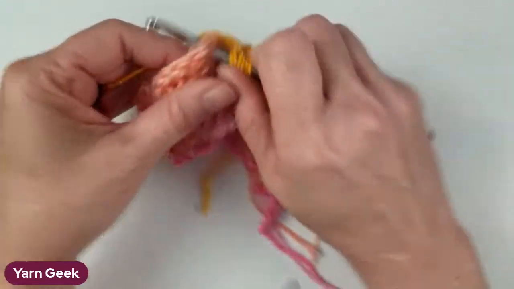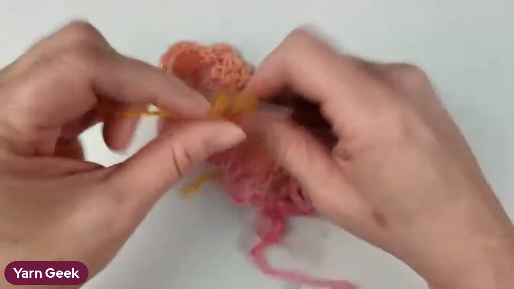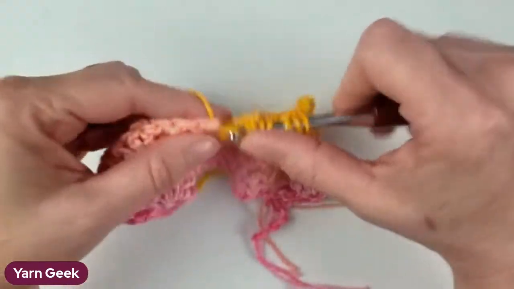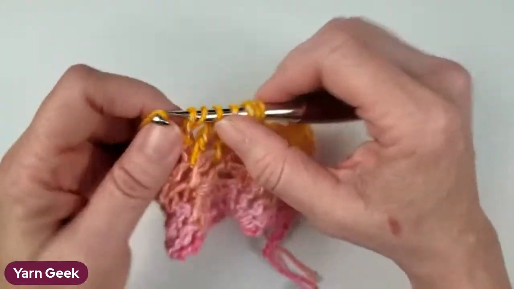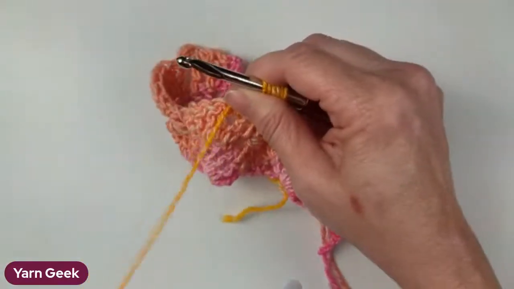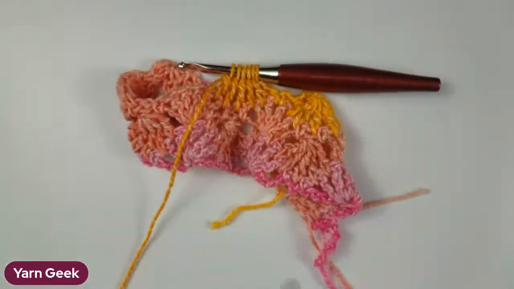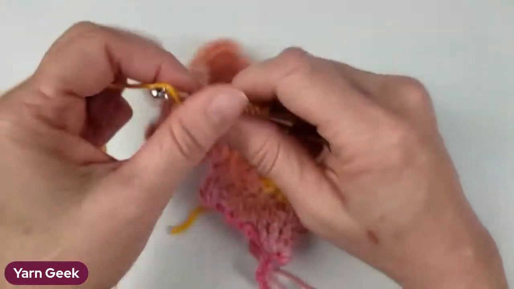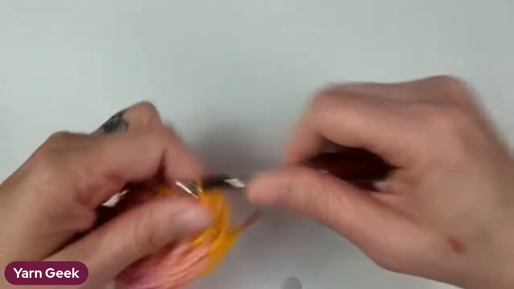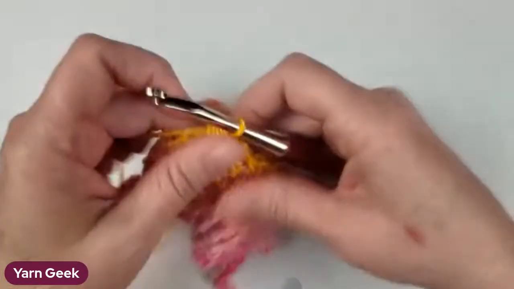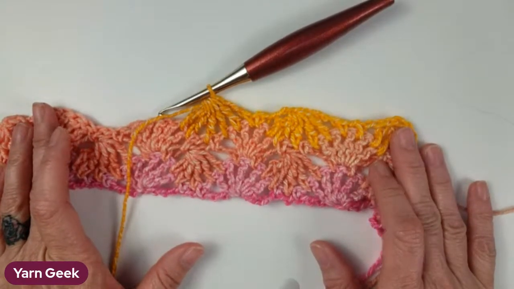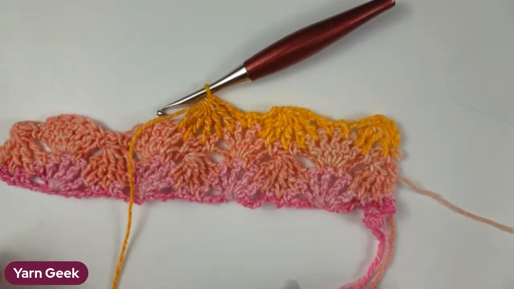1, 2, 3, 4, 5. After I finish this one, I'm going to hold it down and see if I can see where I made a mess up. Okay. Nah, it's not that noticeable. I mean, looking straight at it, I can't really notice it.